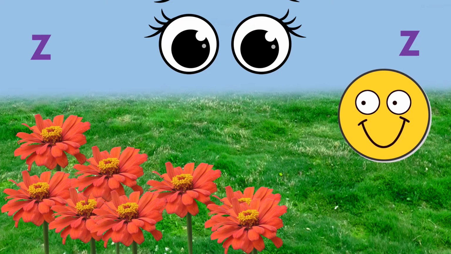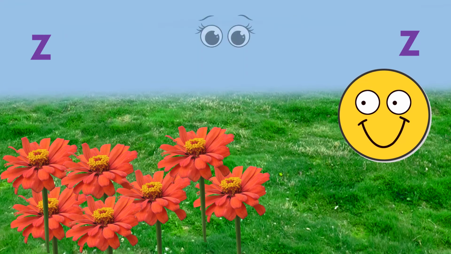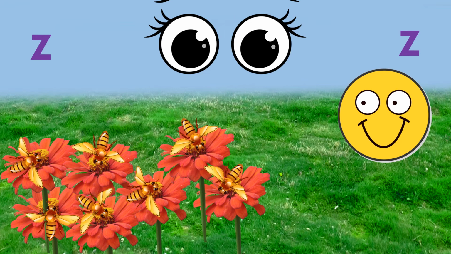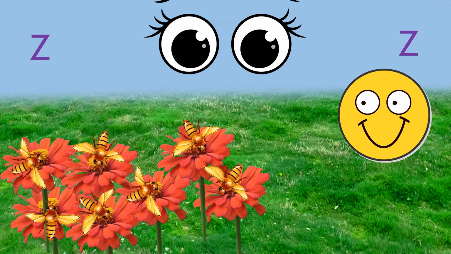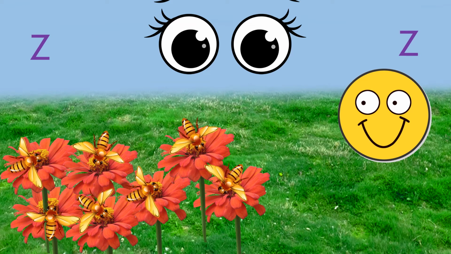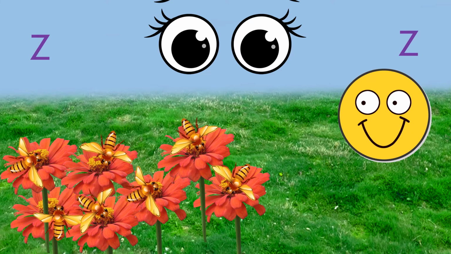Do you know the name of these flowers? Let me tell you. They are called zinnia. Z, z, zinnia. Oh, look at these bees. Can you hear these bees buzzing? Buzz. I think they are trying to teach us the Z sound. Z.